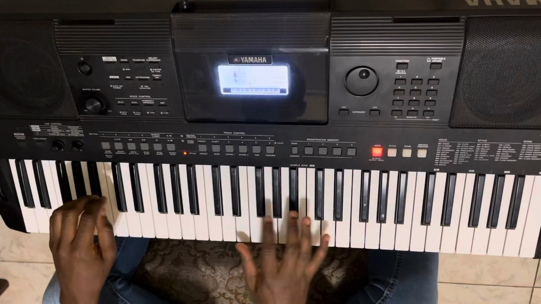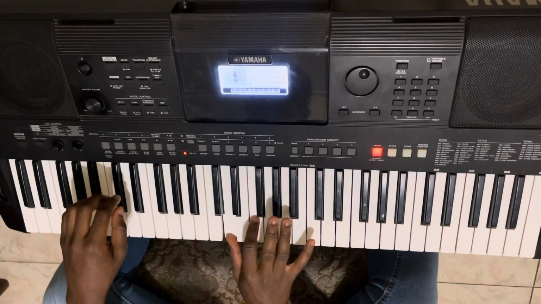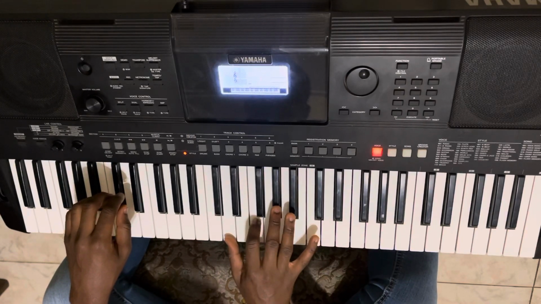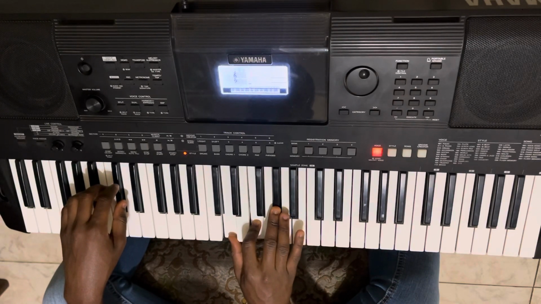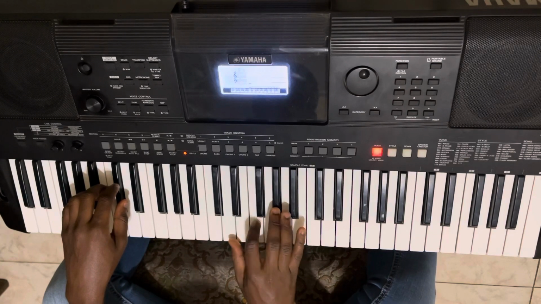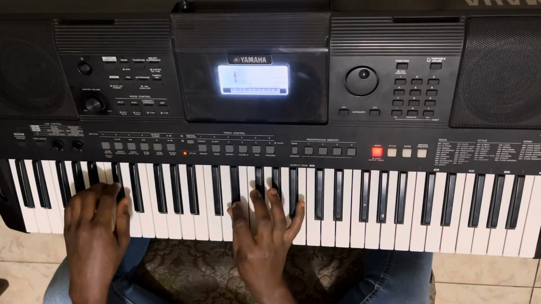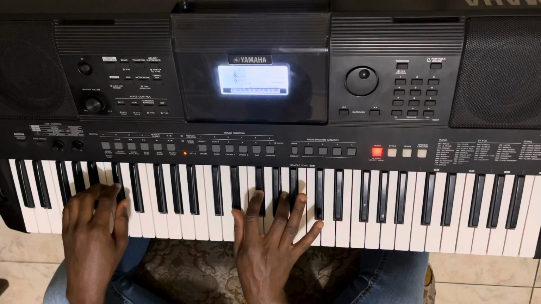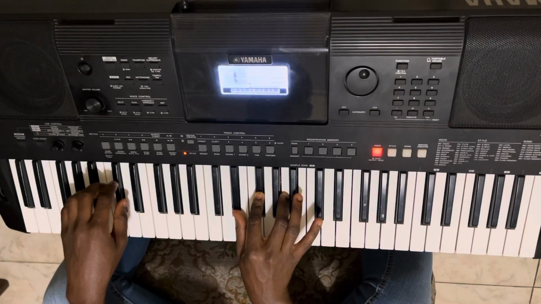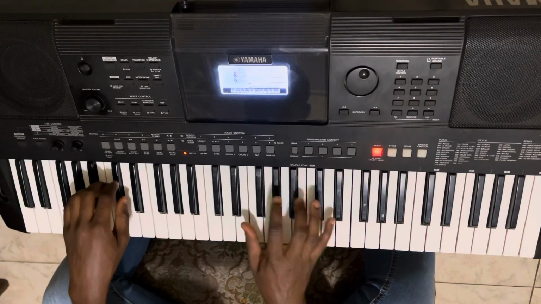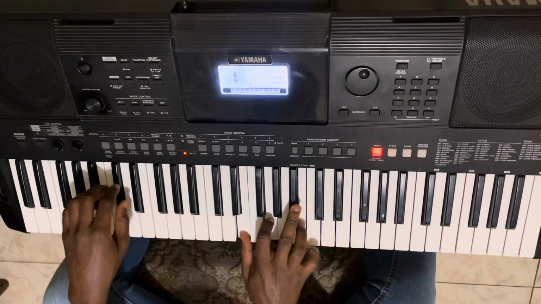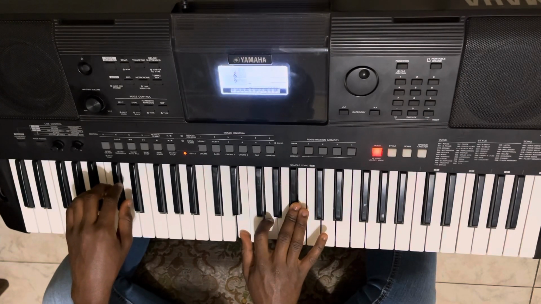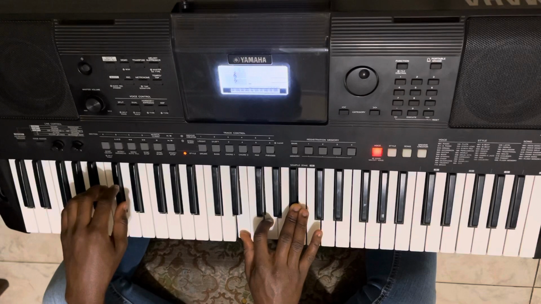In key D, we have our 1, we have our flat 3, and we have our flat 5. Having this to be our D diminished chord. In key E flat, we have our 1, flat 3, flat 5. Having this to be our E flat diminished chord. In key E, we have our 1, our flat 3, and our flat 5. And this is our E diminished chord.